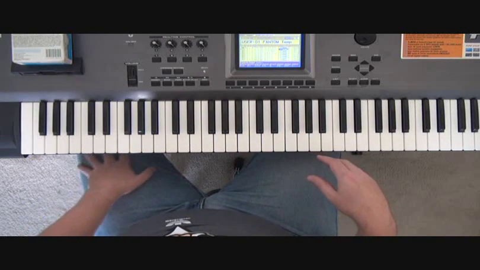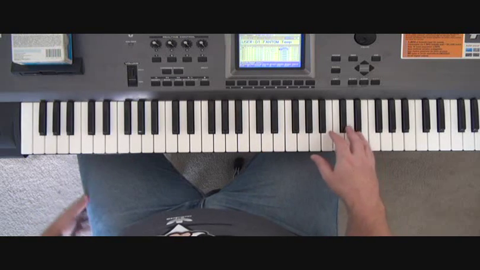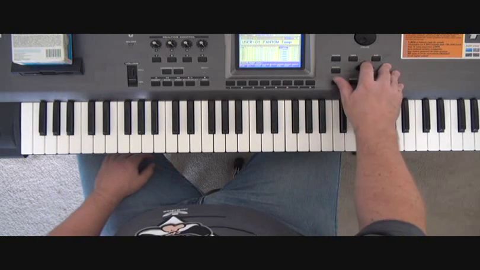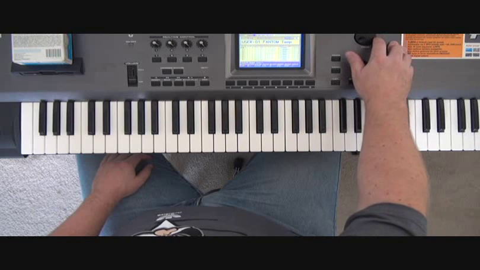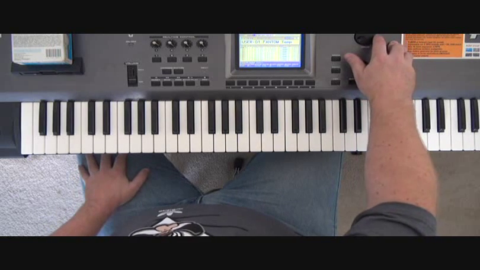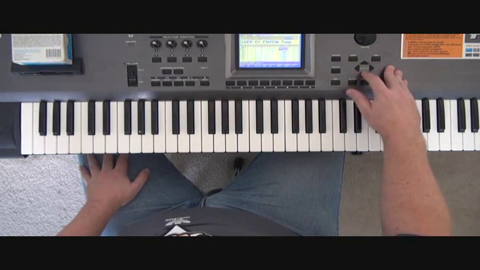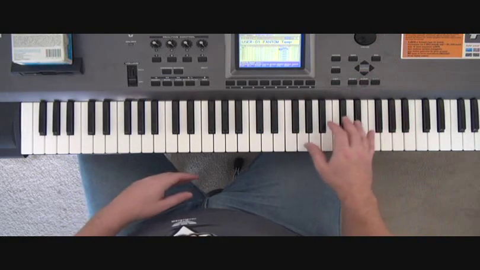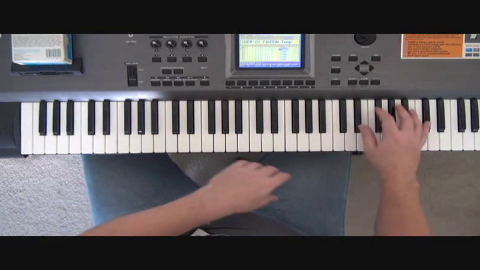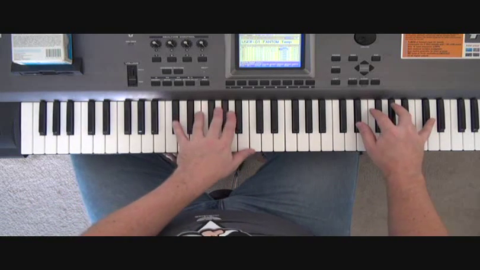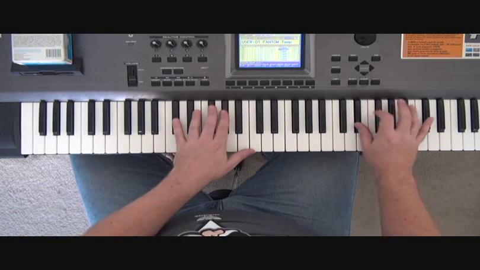Chicago has a song called Will You Still Love Me, for example, that I've played in groups before. It was originally recorded in D flat, and we had a high vocalist, so my job was just to play the piano part. It was recorded in C sharp or D flat, and it looked like this.